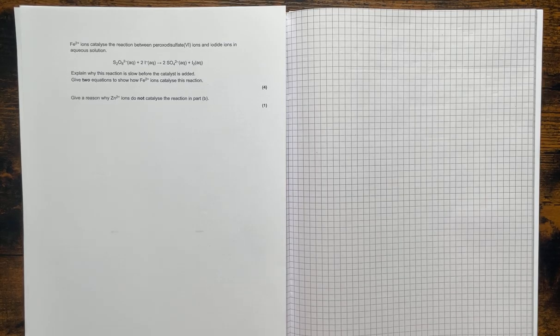Today I'm having a look at a catalysis question, which comes under the transition metal topic within the AQA specification. And the reason why I've chosen to do this particular question today is because I imagine that a lot of you in year 13 are now getting to this point where you're covering this in lessons at school or college.